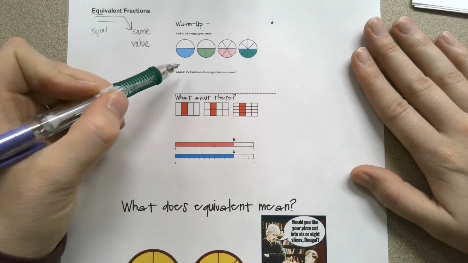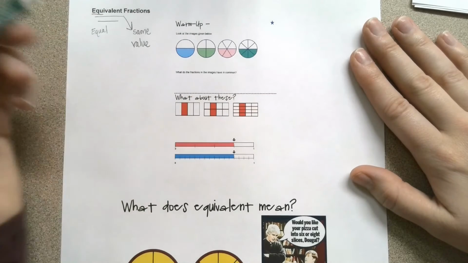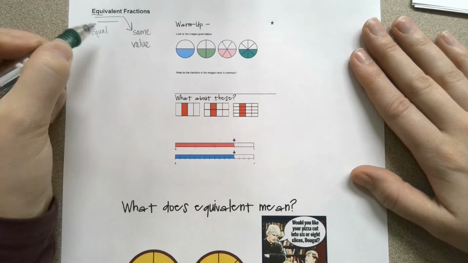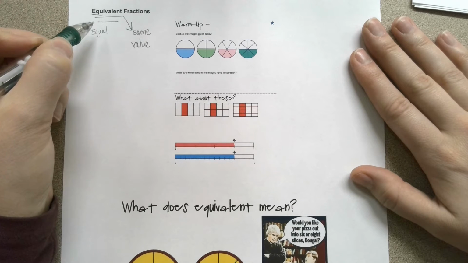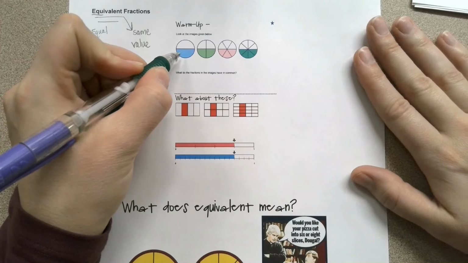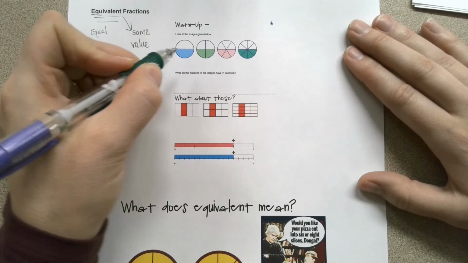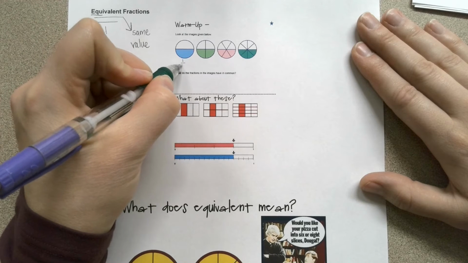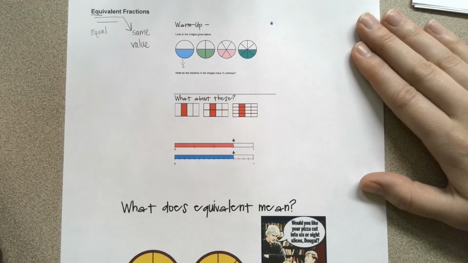So when we're looking at fractions and images of fractions, we want to figure out, do they have the same value or are they equivalent? So if we look at this first one, we're going to write a fraction for each one. The blue is one piece out of two pieces is shaded blue. So we have half shaded.